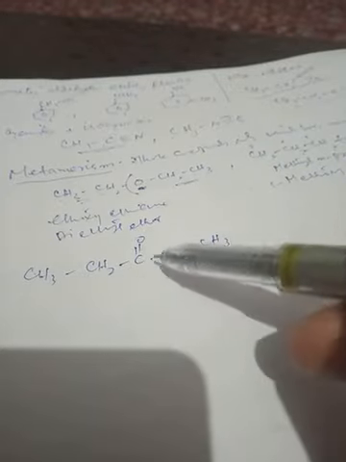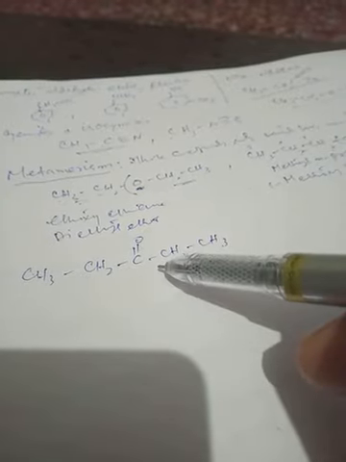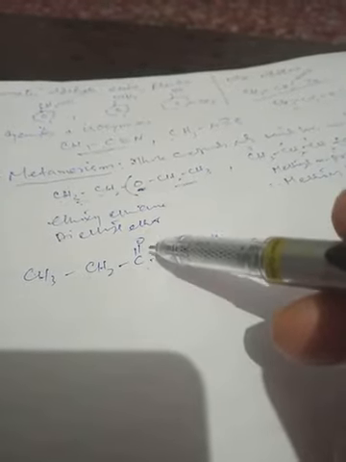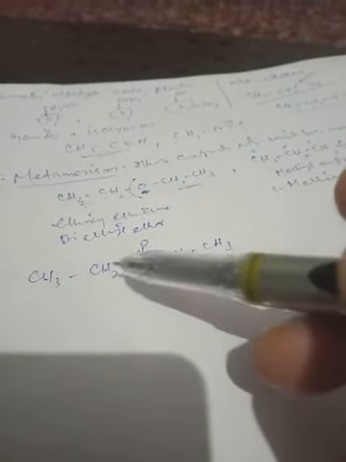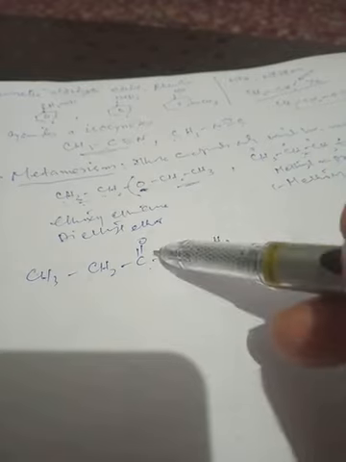Its IUPAC name is pentane-3-one. Pent means 5 carbon, ane means single bond, one means ketonic group. Pentane-3-one. Now you see another compound: CH3, C double bond O, CH2, CH2, CH3.